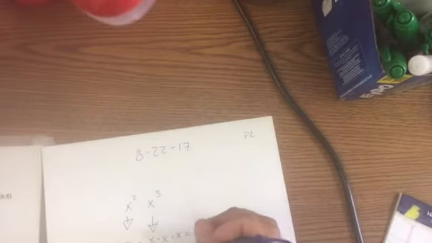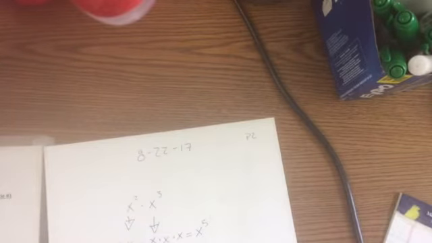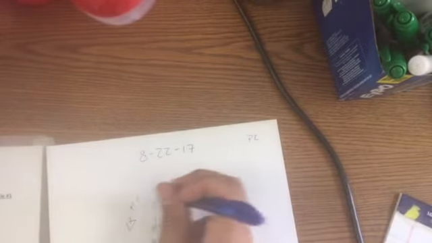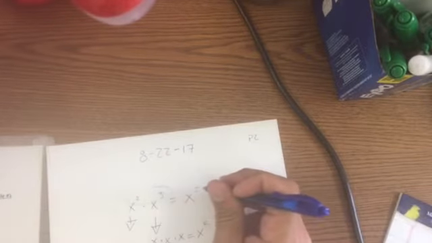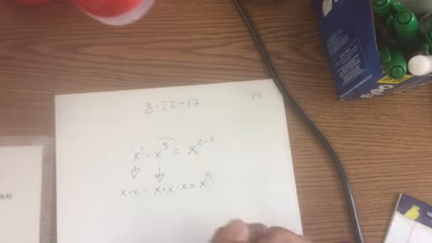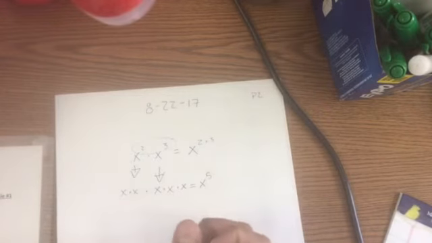So a more simple way to do this is to say this is x to the 5, because there's 1, 2, 3, 4, 5 of them. So the way that we say that is we're going to add these exponents together. And that means no matter what you're trying to do, you're going to add those exponents together as long as the bases are the same.